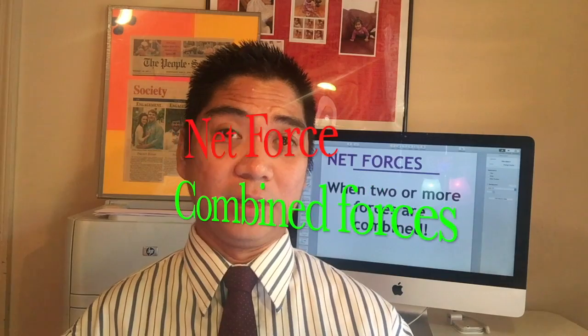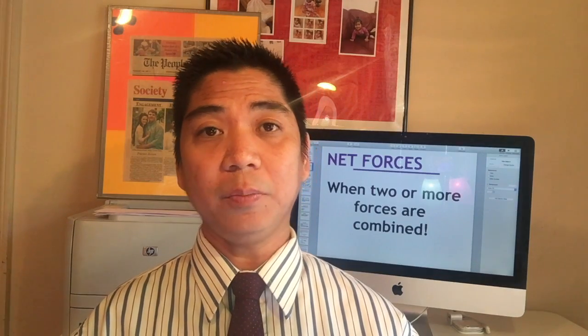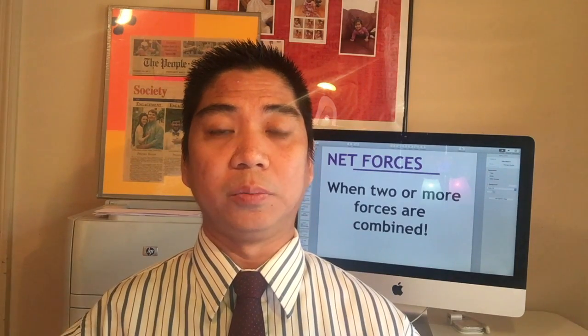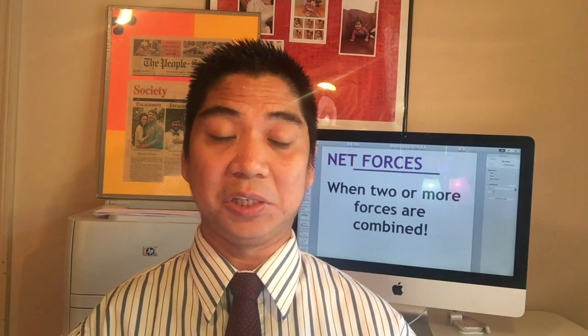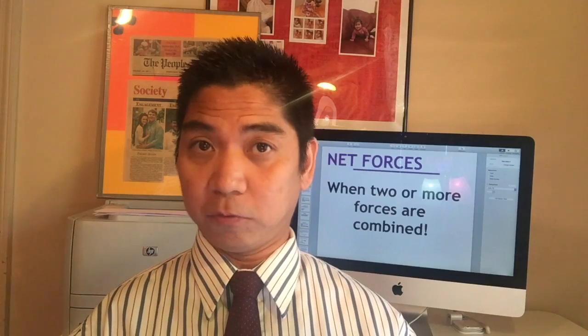Now, what about the net force? The net force is the combination, or the sum or the total, of all forces. For example, I am pushing one object and another person is also pushing that object in the same direction. What are we supposed to do? To compute for the forces, we just need to add all of them, and that would be the net force.